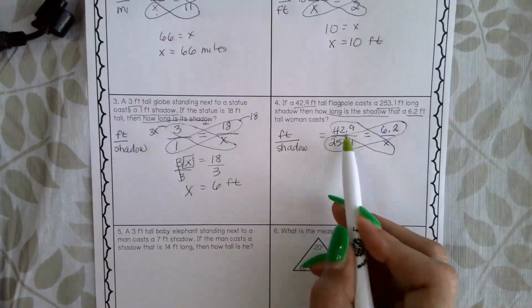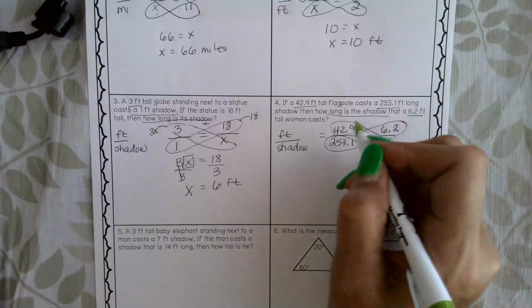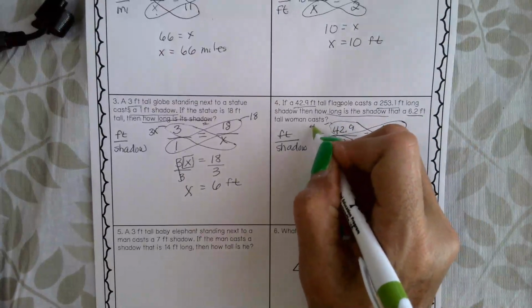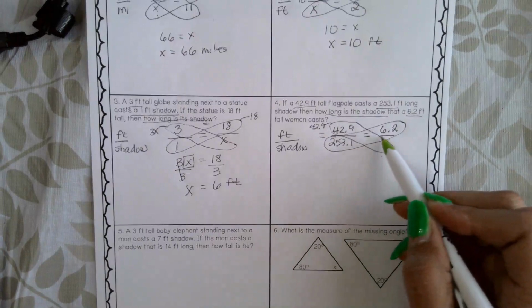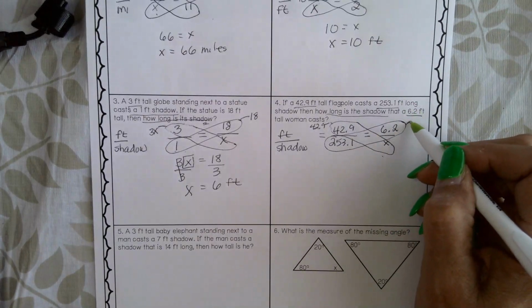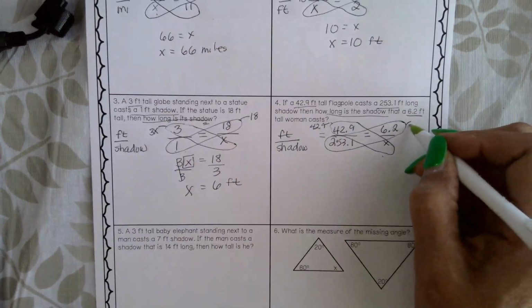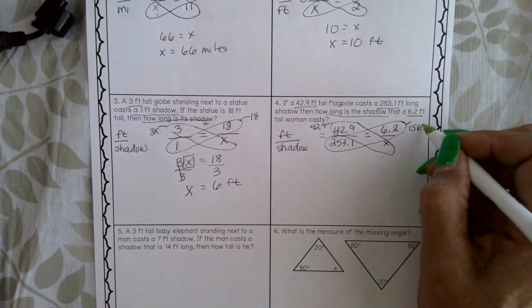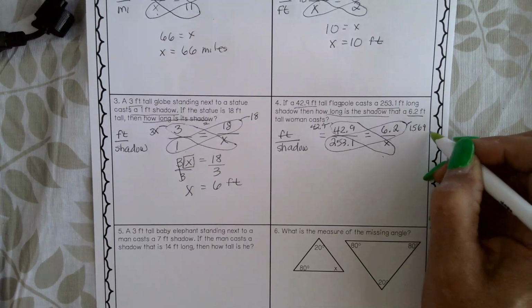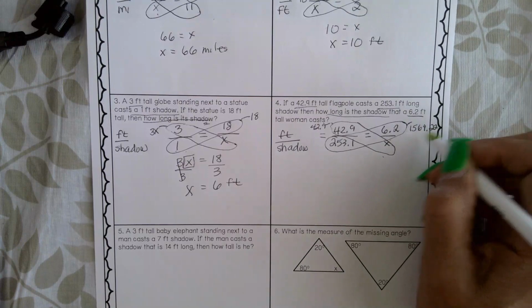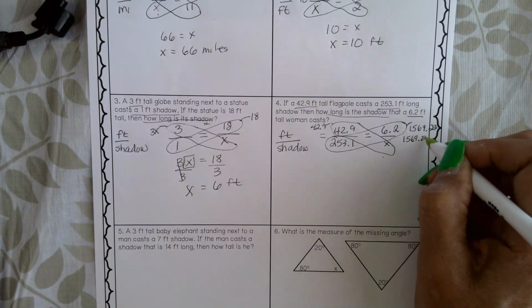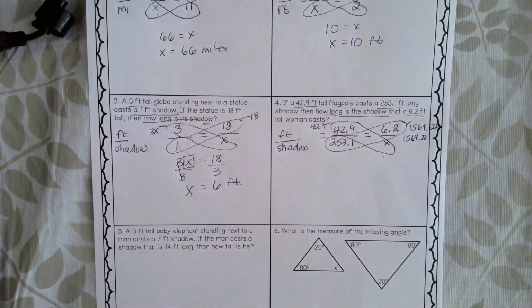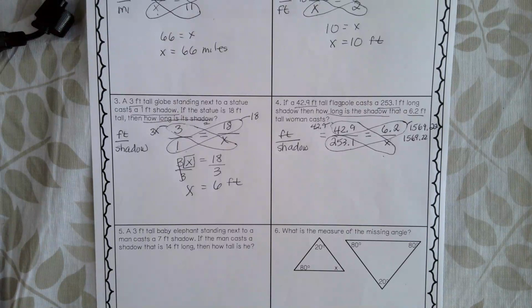All right, 42 and 9/10 times X gives us 42 and 9/10 X. 253 and 1/10 times 6 and 2/10 gives you 1,569.22. Okay.